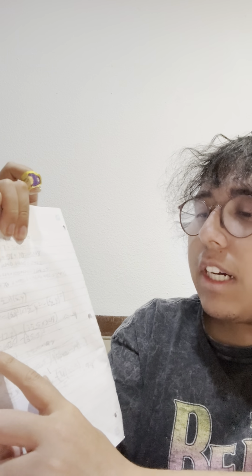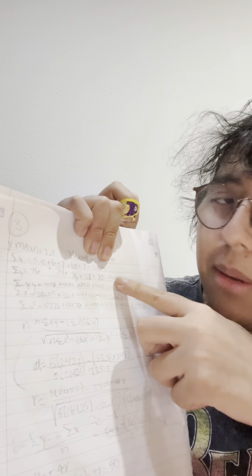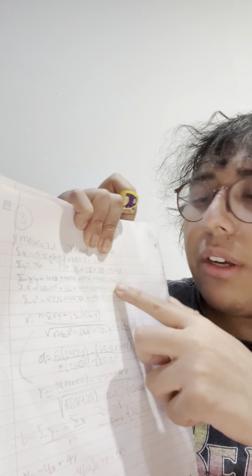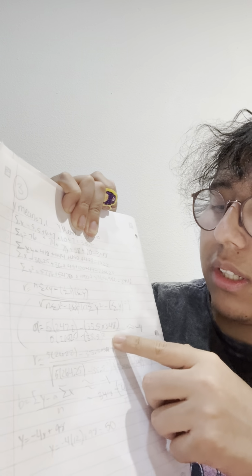And then from there, we're trying to find y equals ax plus b, or y equals mx plus b. We're trying to find the slope. So we use a equals 5 times 2,422. By the way, these are the values that we found up here, just to make sure that they don't look made up. These are the values that we calculated. So we're plugging it in here to find a. You can see I do that entire equation, and that equates to -4. So our slope is -4.